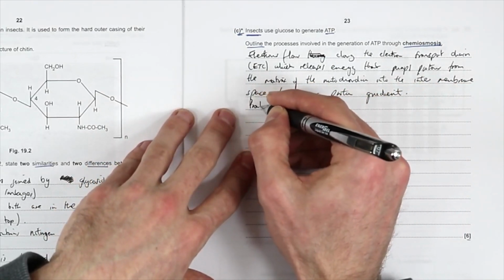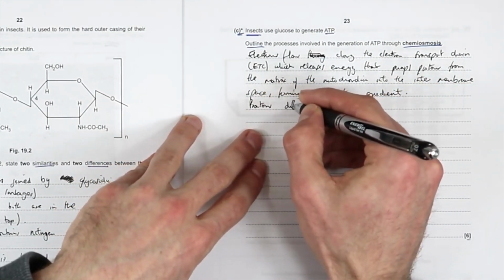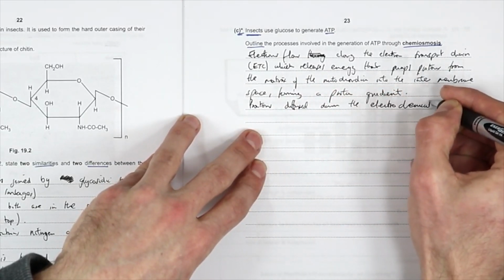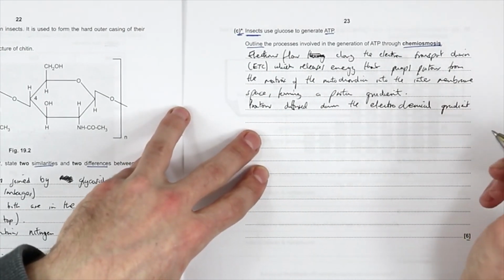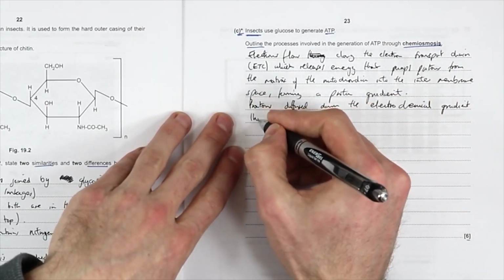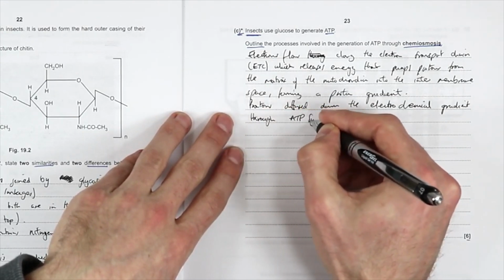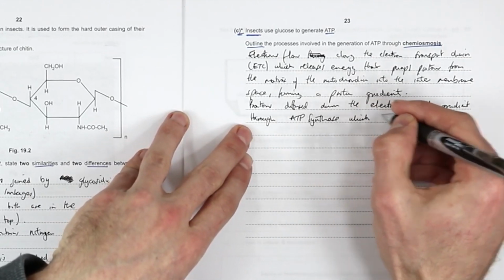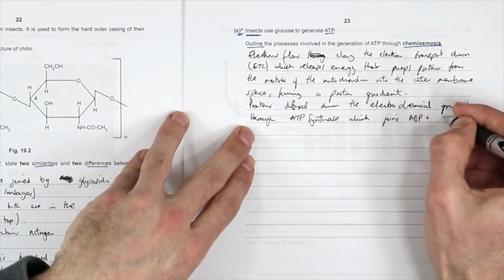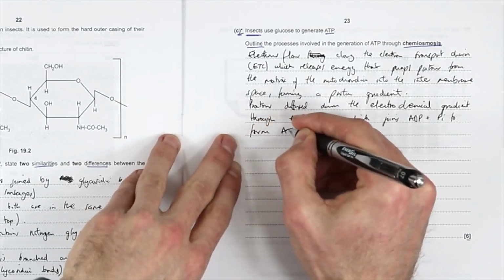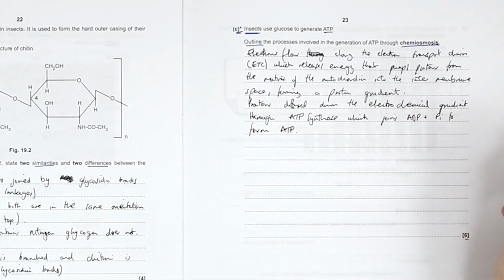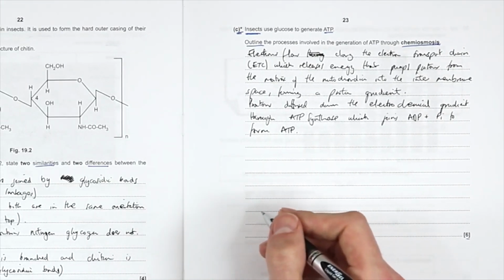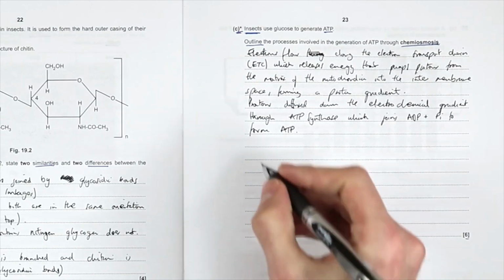Protons diffuse down the electrochemical gradient through ATP synthase, which joins ADP and phosphate to form ATP. We can say the protons join with water and electrons.